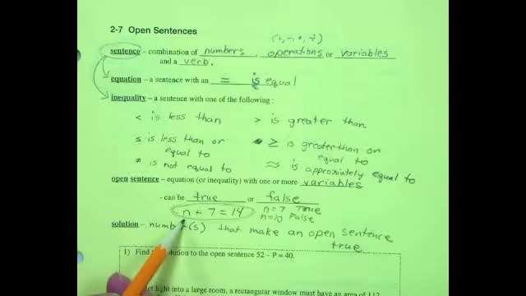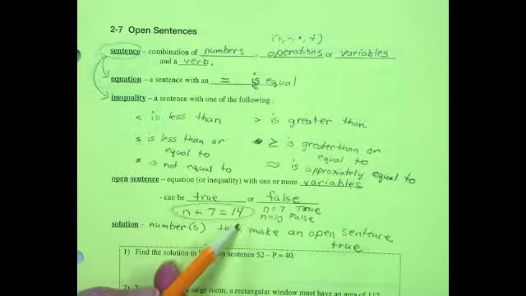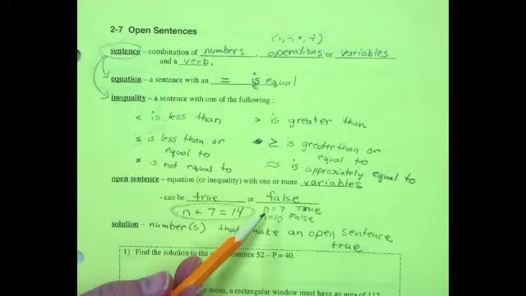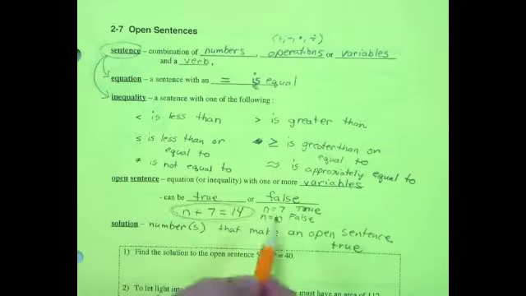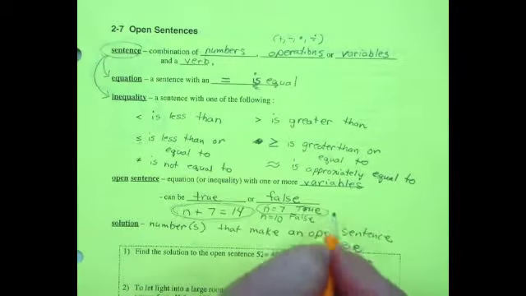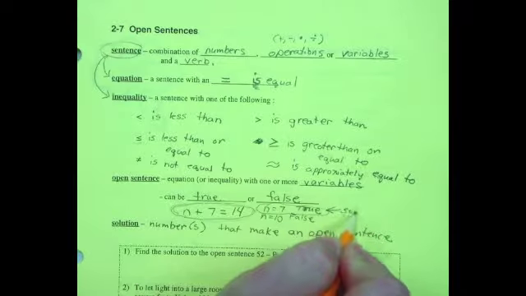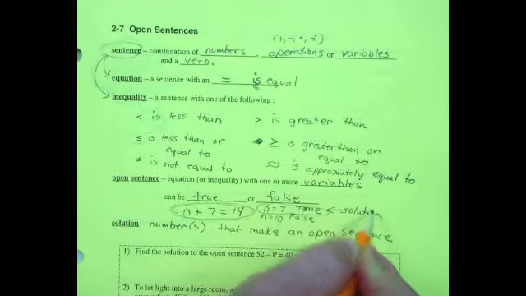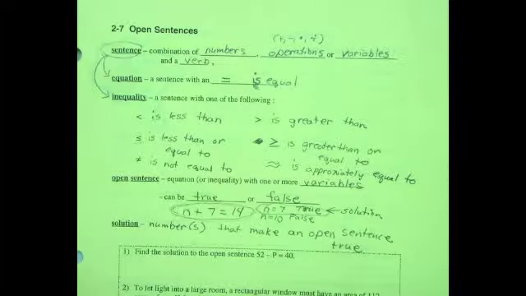Going back to our example, n plus 7 equals 14. Well, what was the number that made it true? Well, you know that 7 plus 7 equals 14. So n equals 7 makes it true. Therefore, we call n equals 7 our solution. Some problems just have one solution. Some problems have bunches of solutions. And we'll talk about those a little bit in our examples. Please pause the video now and look at the examples down below.